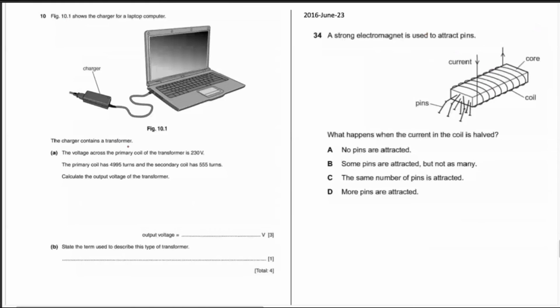The voltage across the primary coil of the transformer is 230 volts. That's the primary voltage. The primary coil has 4995 turns and the secondary coil has 555 turns. Calculate the output voltage of the transformer.